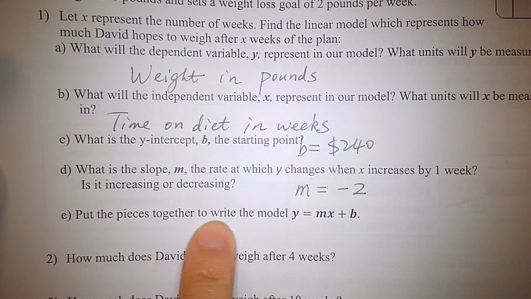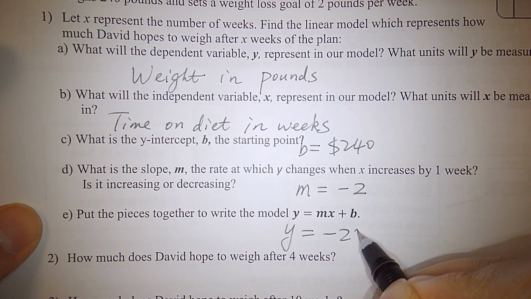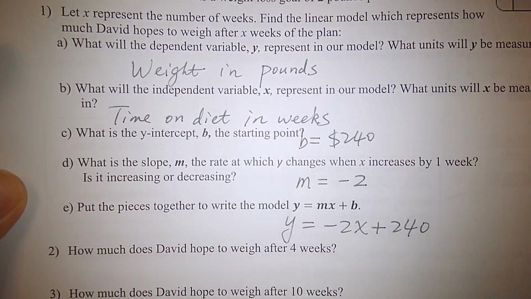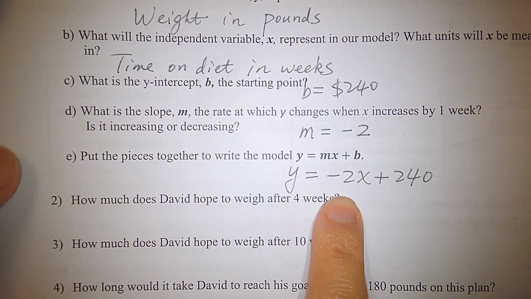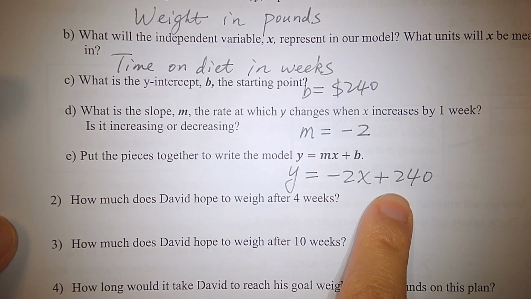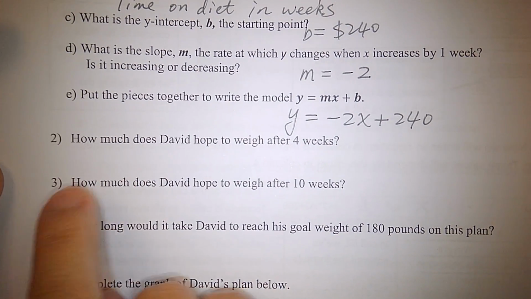So can we put these pieces together? Y equals what? -2 times X plus 240. Yes, this is so important, because with the equation, we'll be able to do the calculations. Are you good with the model? Okay.